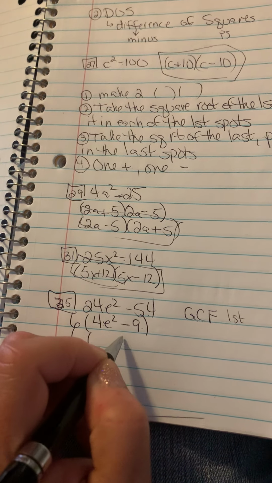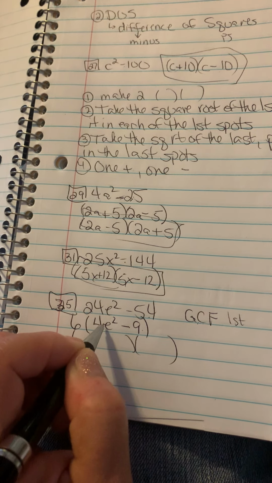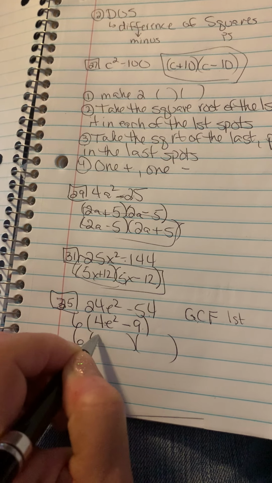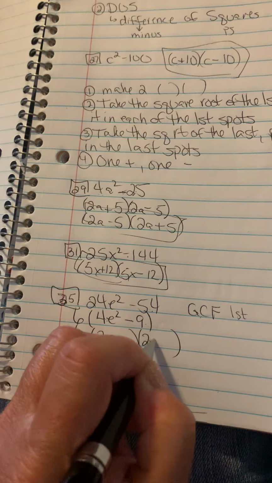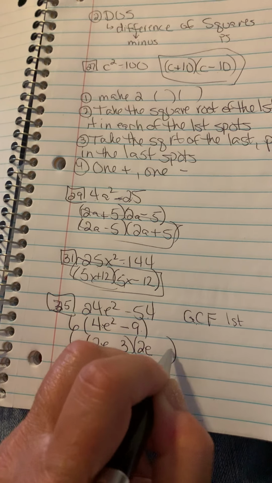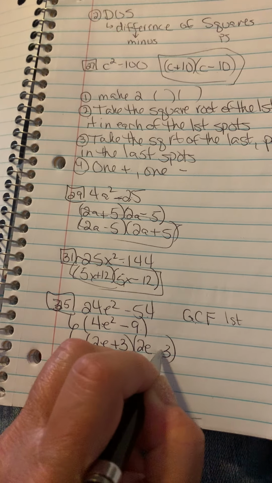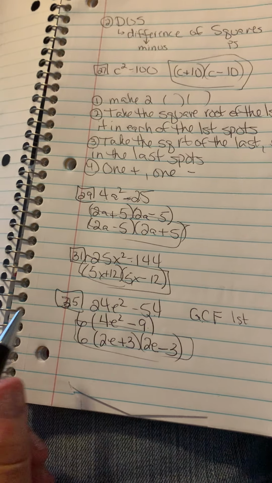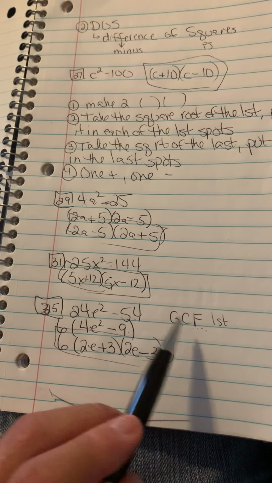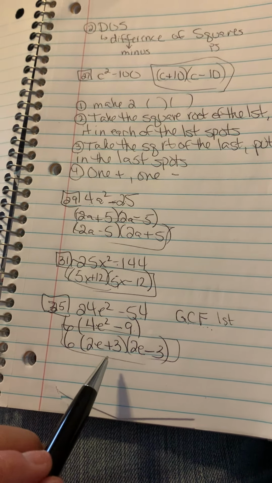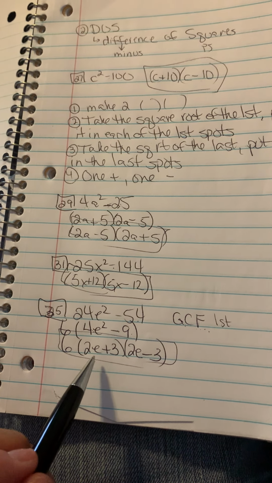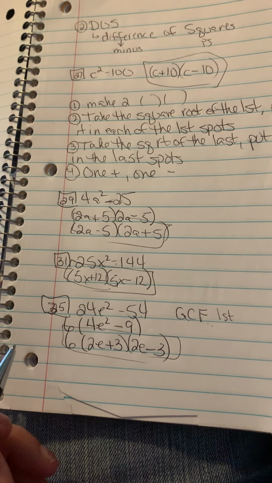Difference of perfect squares. So I can now say 4e squared is made up of 2e and 2e. 9 is made up of 3 and 3. 1 plus, 1 minus. And with more steps with the GCFs like we have, we're going to be using that outline a little bit more.